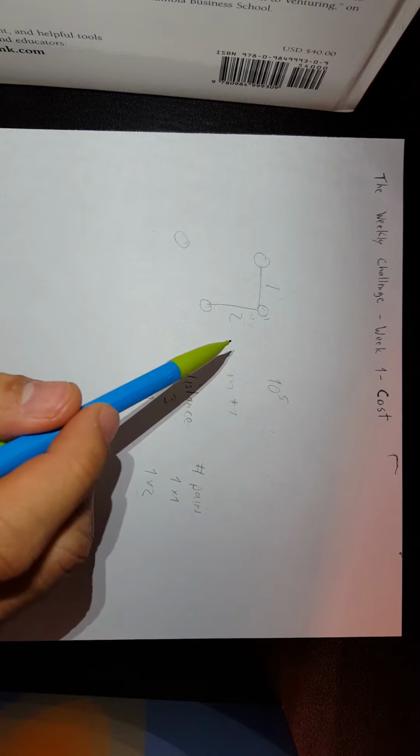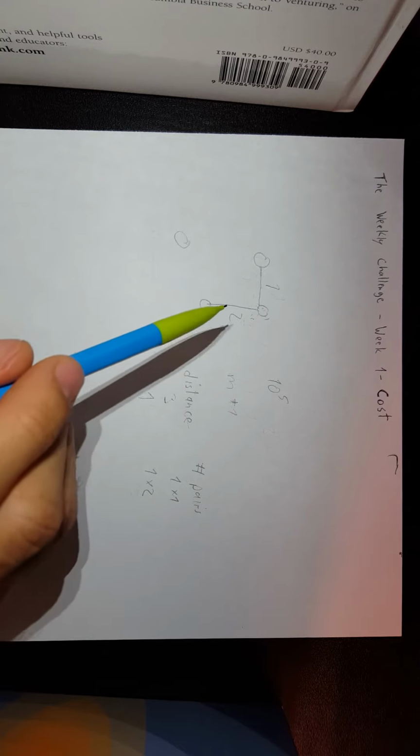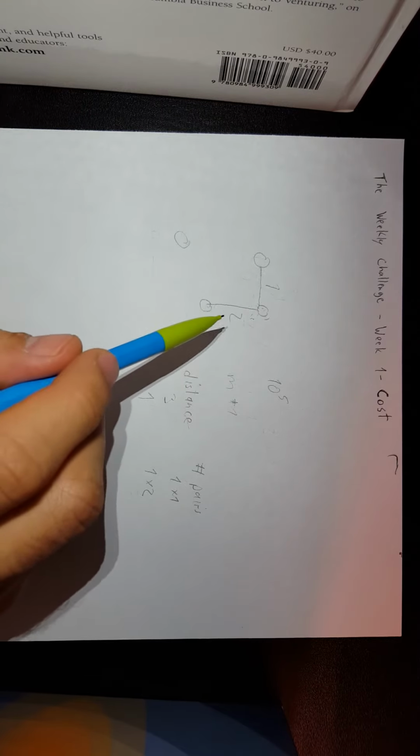If they are, that means that removing this edge does not change anything in the graph anymore. But if they are not, if they are in distinct components, that means that we just found a certain set of pairs of nodes which have a certain common distance between them.